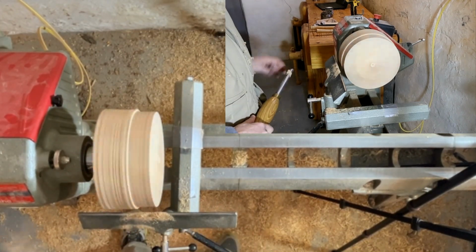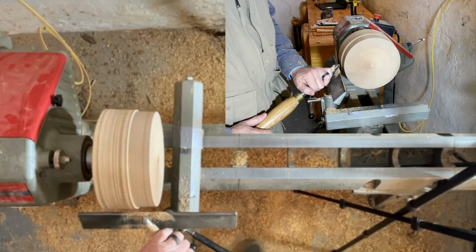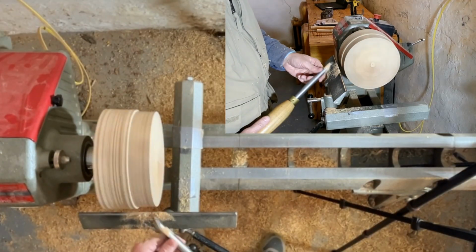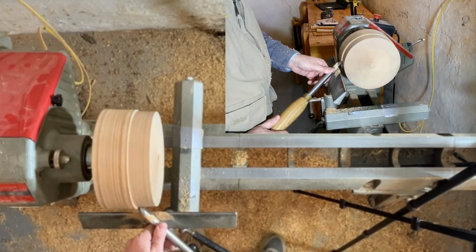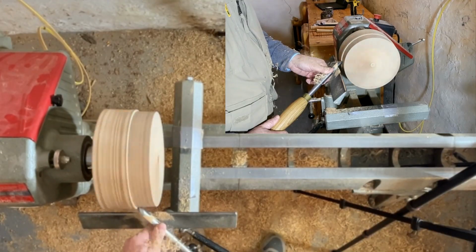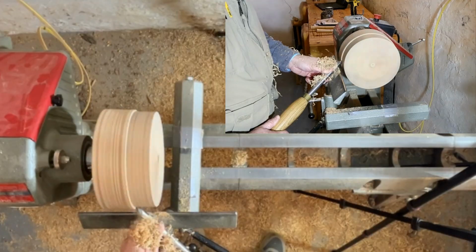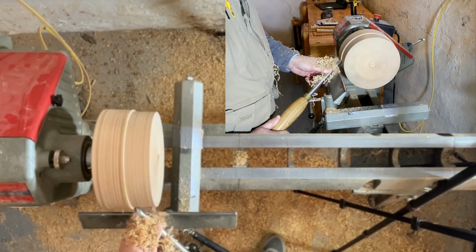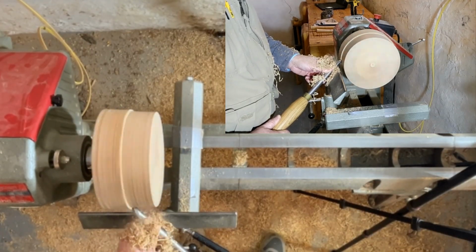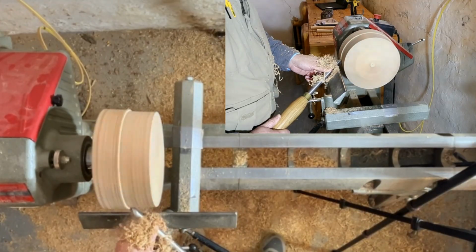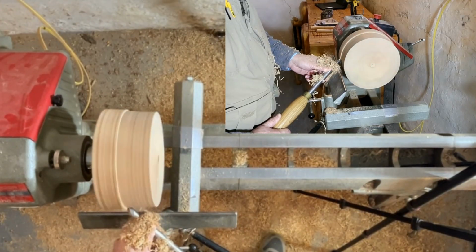So using this method, it gives us a chance to remove this material pretty quickly and efficiently. I'm really not putting any force anywhere. I'm just holding the gouge. I'm holding that gouge on the tool rest, that's all.